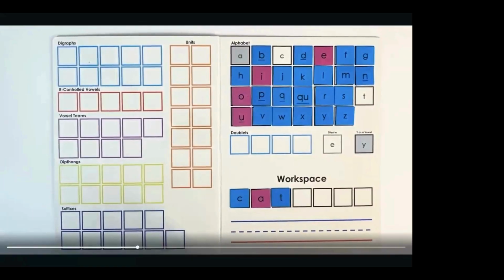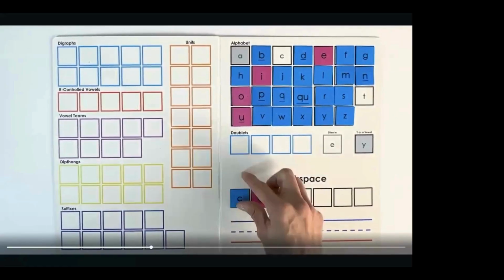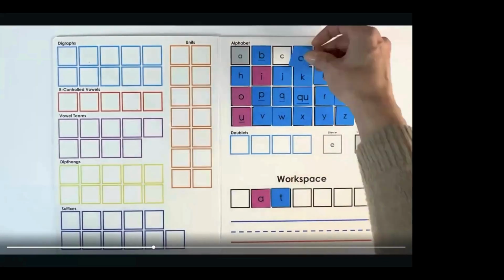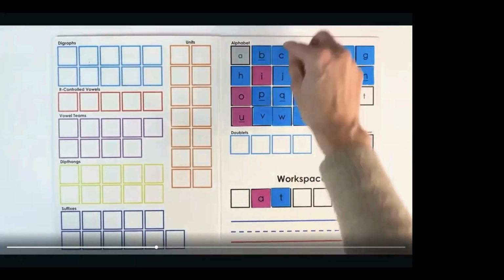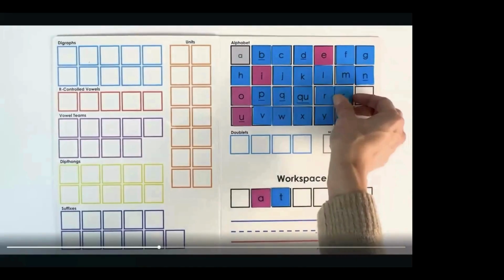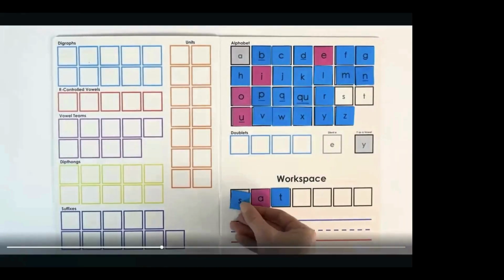So now what we're going to do is we're going to change the C. We're going to change that letter C to an S. So let's do that. Let's change the letter C. I can put it right back on my board. I can match it back up there. And I'm going to grab the S and put it down there.